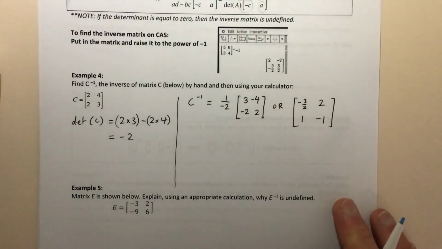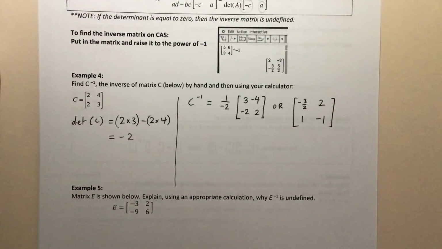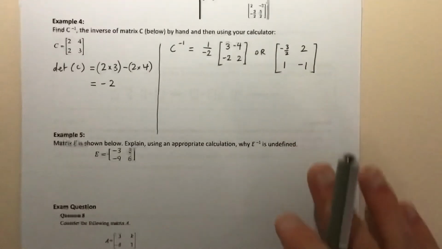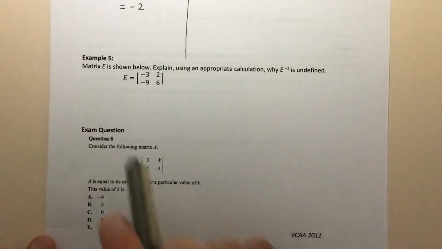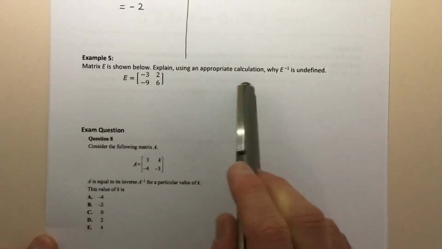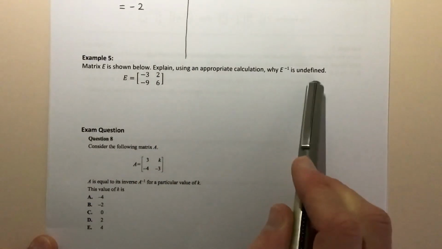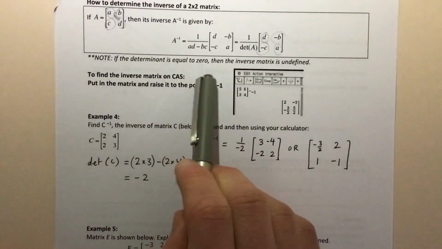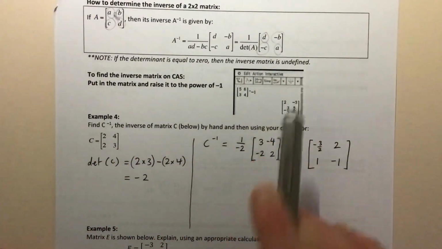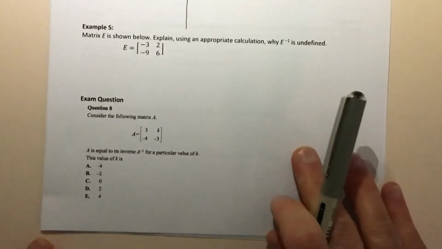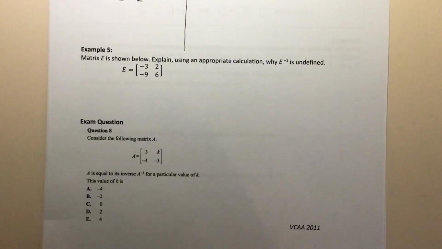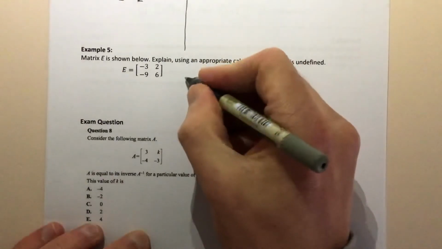All right, pushing on through these last couple, we've got example 5. It looks a little different. We're given a matrix E and it says to explain using an appropriate calculation why E inverse is undefined. Remember that we said before that if the determinant is equal to 0, that's when the inverse matrix is undefined. So there's a good chance the reason is that we're going to get a determinant of 0. But if we're trying to explain that, we need to show the calculation.